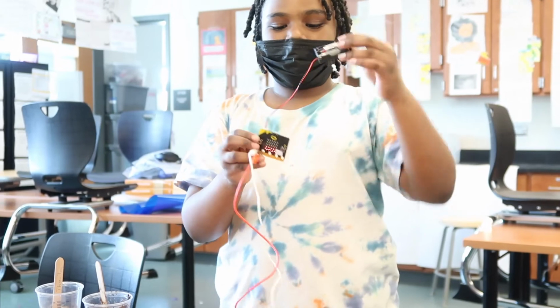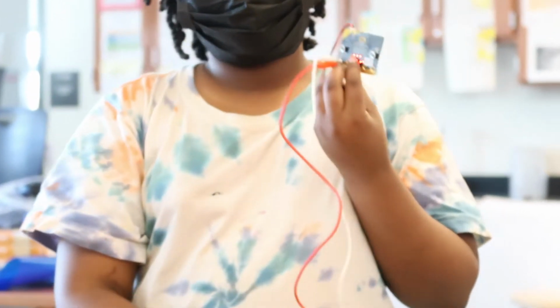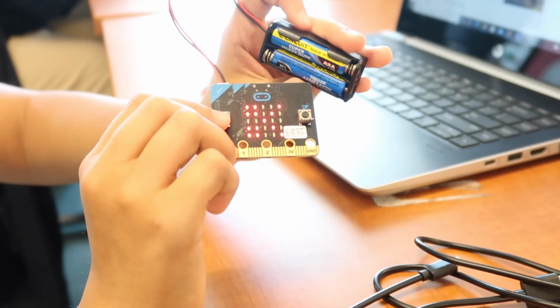I'm on a battery pack and my code is already set in the microbit and ready to be plugged in. With the battery pack, it worked.